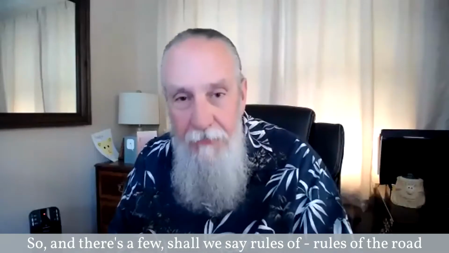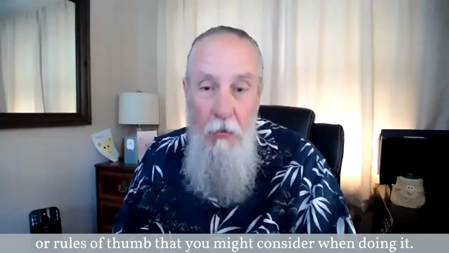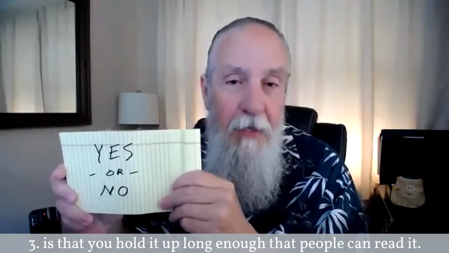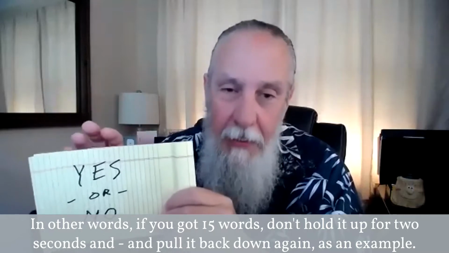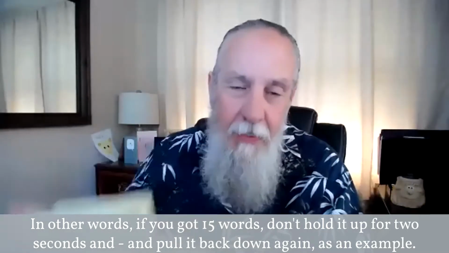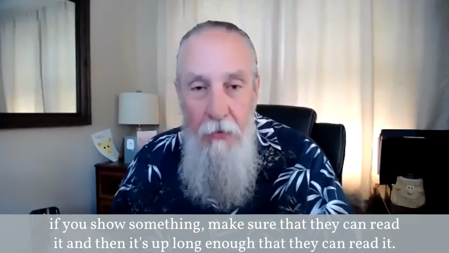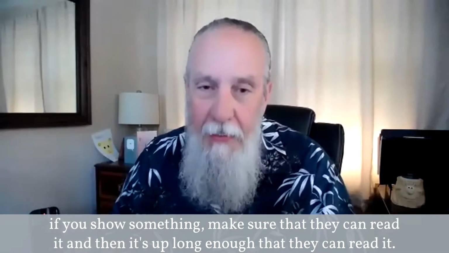So, there's a few, shall we say, rules of the road or rules of thumb that you might consider when doing it. One is to make sure that you're not covering your face. Two is to make sure that it is legible. Three is that you hold it up long enough that people can read it. In other words, if you got 15 words, don't hold it up for 2 seconds and pull it back down again. As an example, I've only got 2 words on there, but if you show something, make sure that they can read it and that it's up long enough that they can read it.